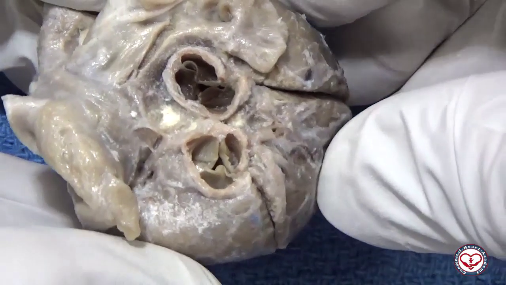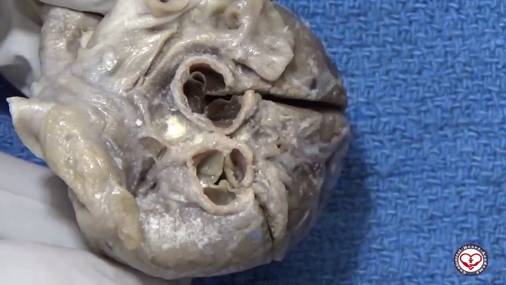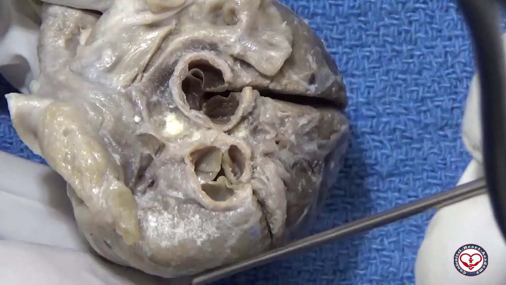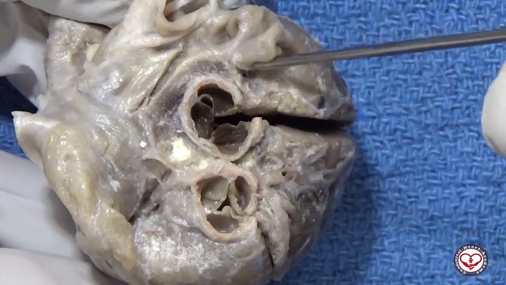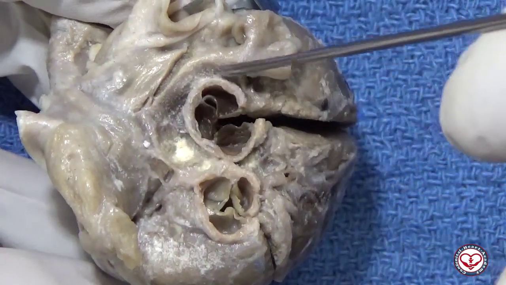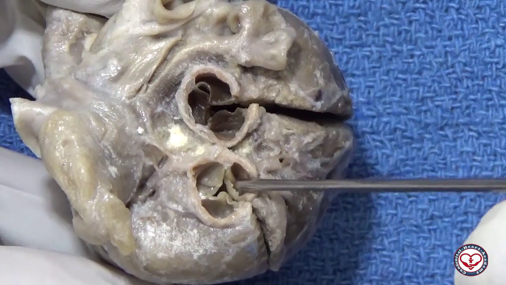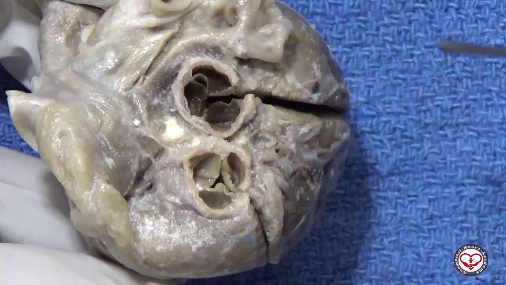We're going to look at this heart with transposition from the short axis, so that this would be the sternocostal aspect. Here you can see the right atrial appendage, the left atrial appendage, and the transverse sinus. This is the aorta directly anterior to the pulmonary trunk.